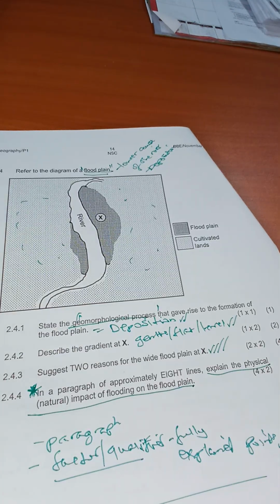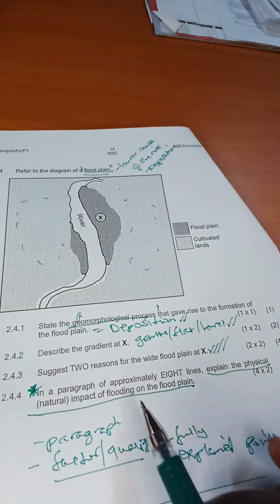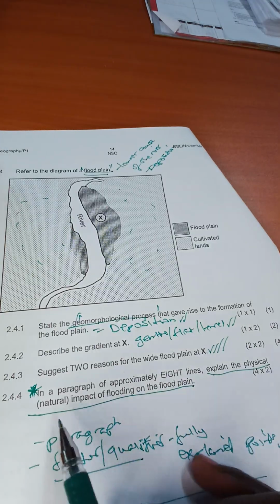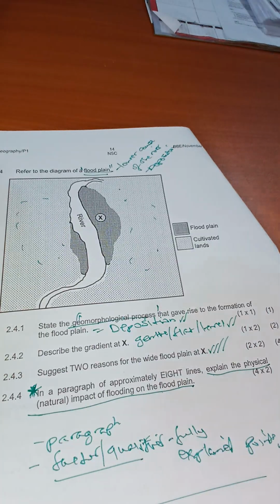So let's go through this. What can we include in this? In a paragraph of approximately 8 lines, explain the physical, natural impact on the floodplain. What will happen in the floodplain as a result of flooding on the floodplain?